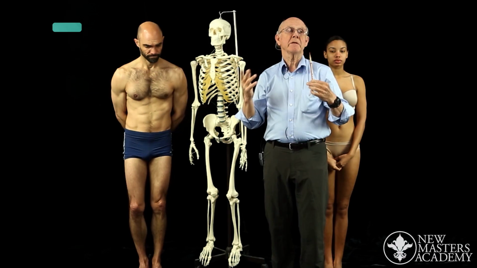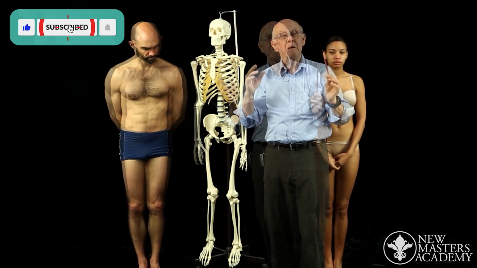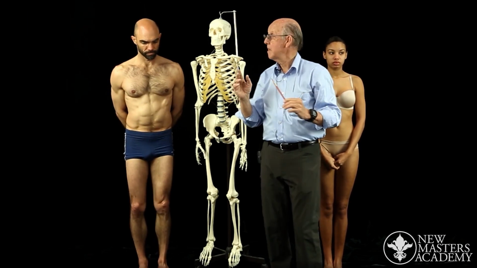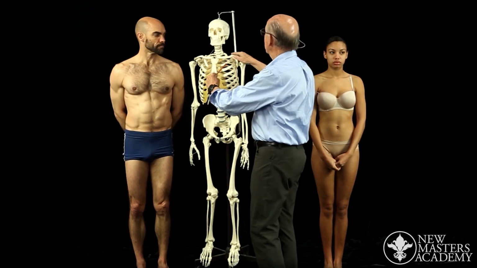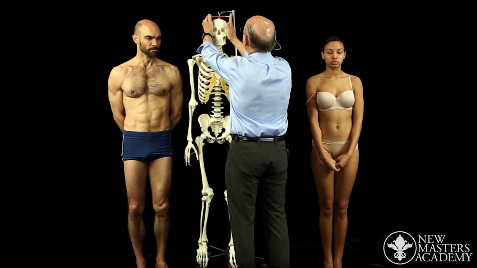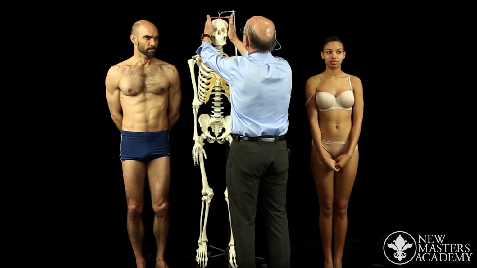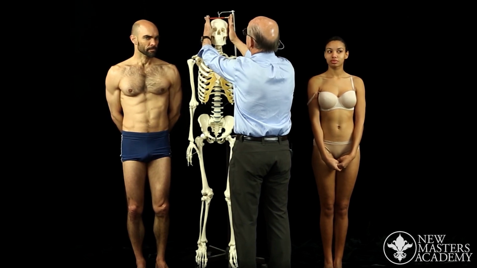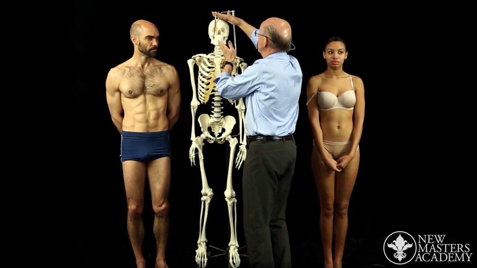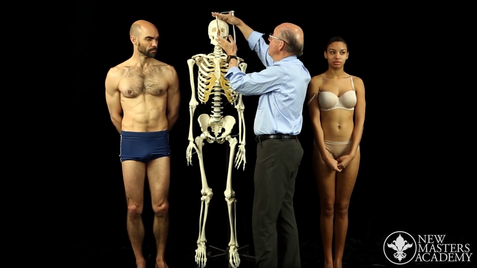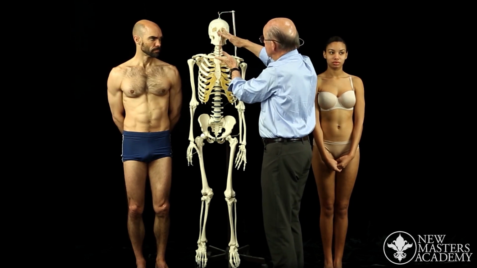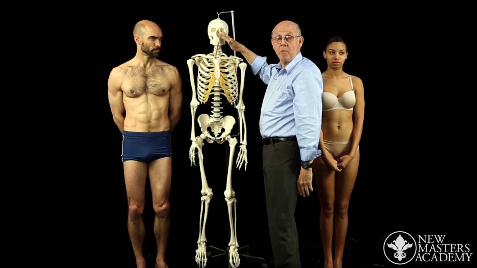I want to demonstrate the proportions here because seeing is believing. If I look at the skeleton, the width of the top of the head, the back of the head, remember, is wider than the front. That distance is equal to the top of the head to the bottom of the nose. Well, that distance is equal to the pit of the neck. You can see how that works out.